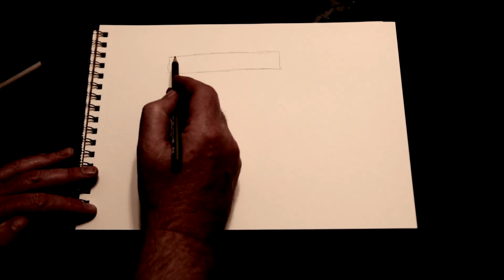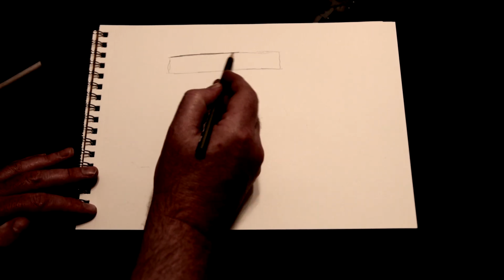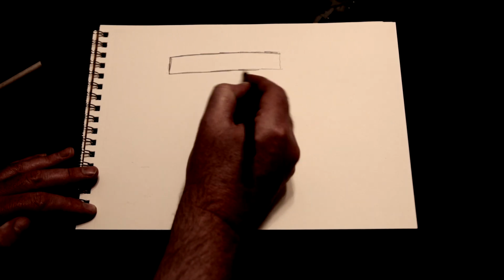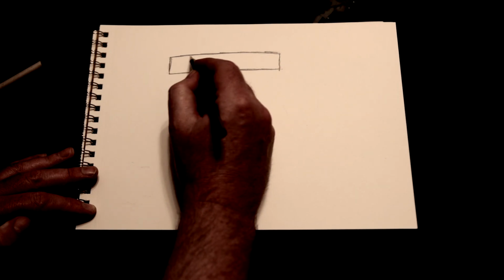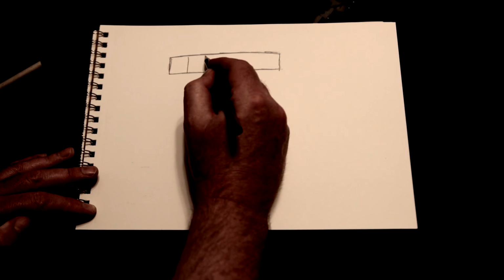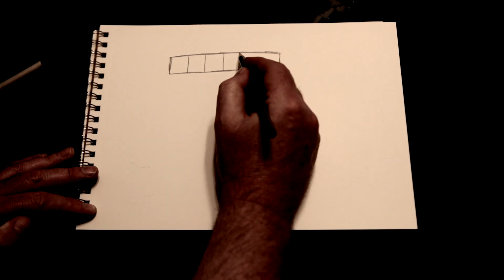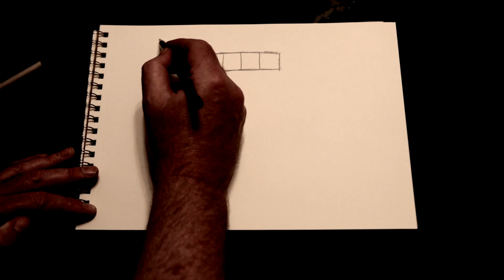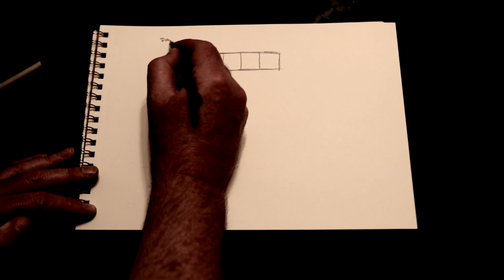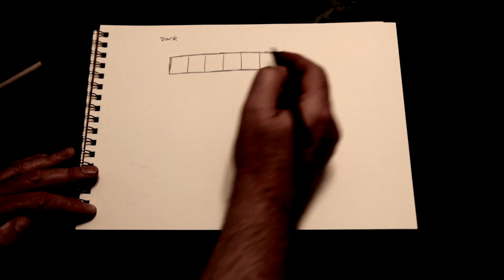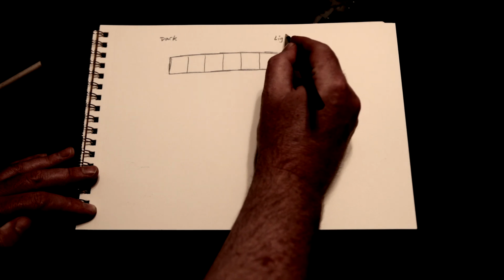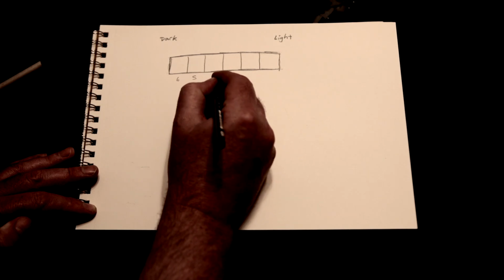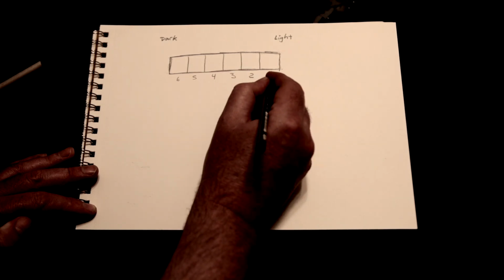It looks like that's a little light on camera, so I'm gonna go a little darker just so you all can see this. But I want a strip like this and then divide it up 1, 2, 3, 4, 5, 6. And we're going to shade each one a different value. Dark down here, light up here. And let's just label them 6, 5, 4, 3, 2, 1.